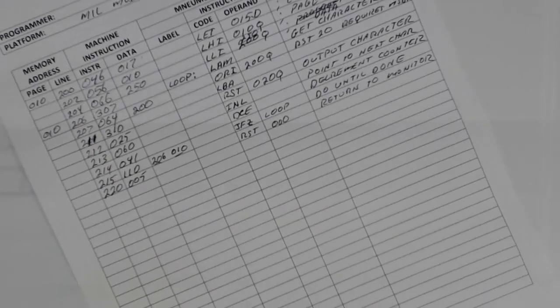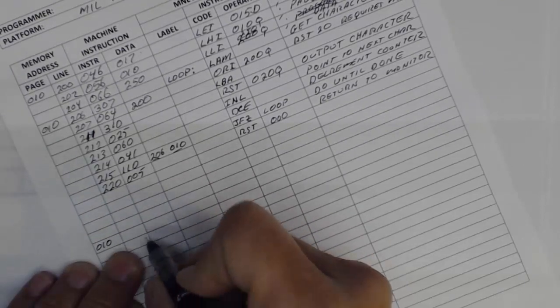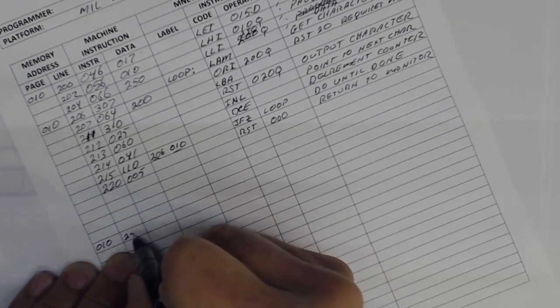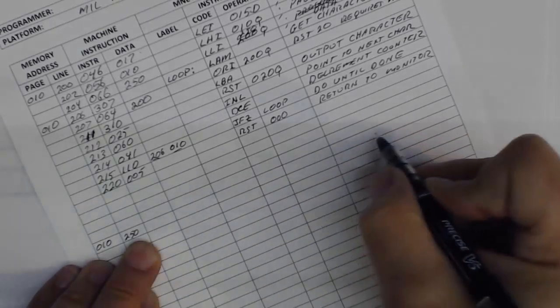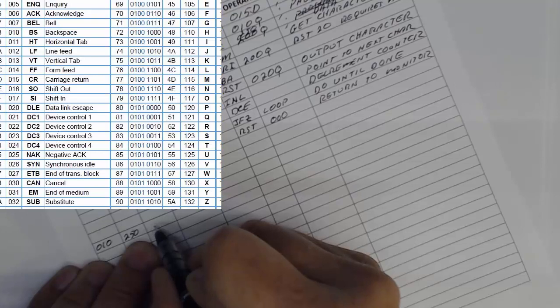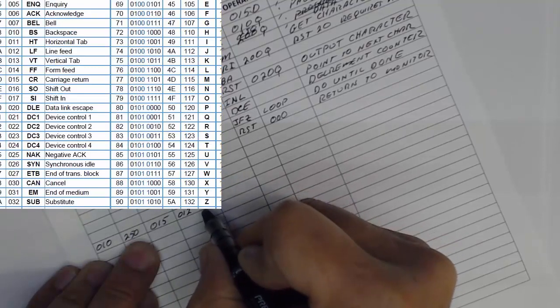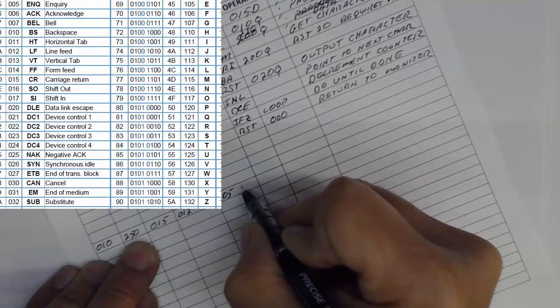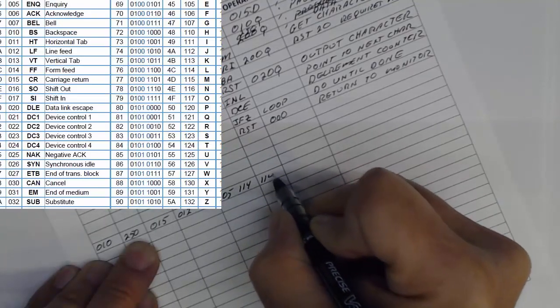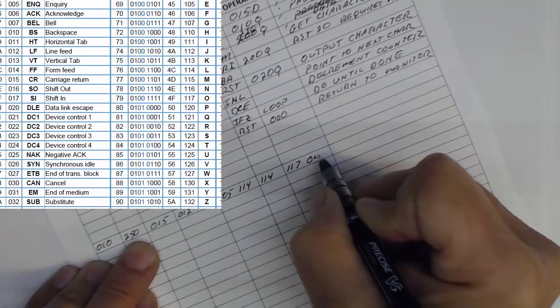Okay, now we need to have our data. So we're going to put our data at the same page, 010, but we're going to start at memory 250. Okay, and so let's put in 1 byte per line. So this first one is going to be a carriage return line feed, 015, 012. H is 110, E is 105, L is 114, 114, 117, and then a space is 040.